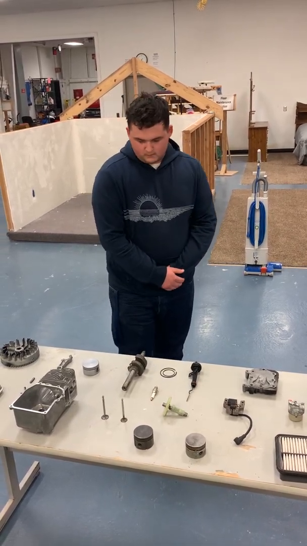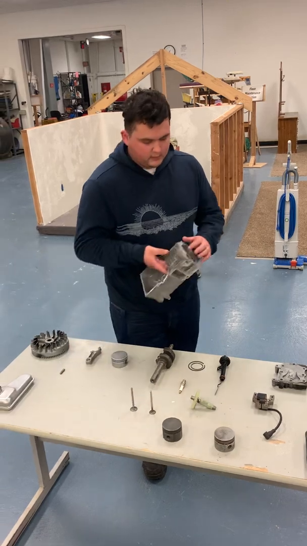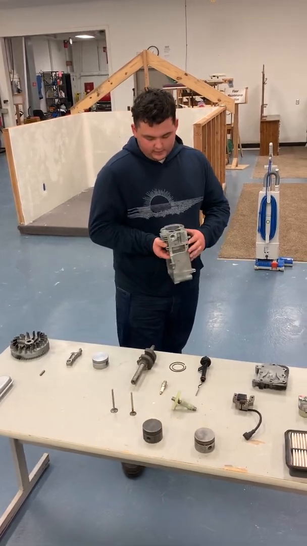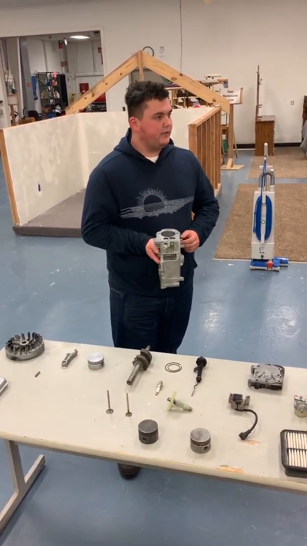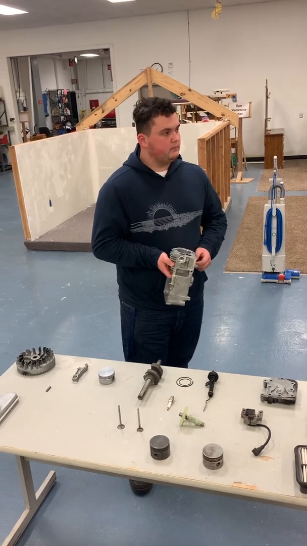Cylinder. This here is the cylinder. It contains all the bores that are placed inside of the engine, and it receives the piston.